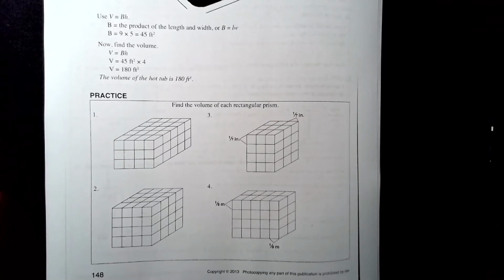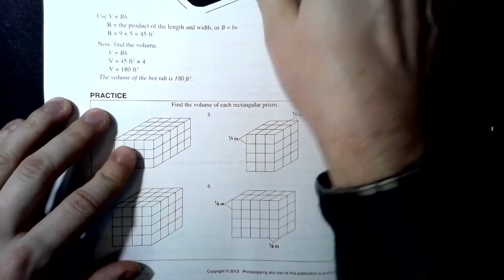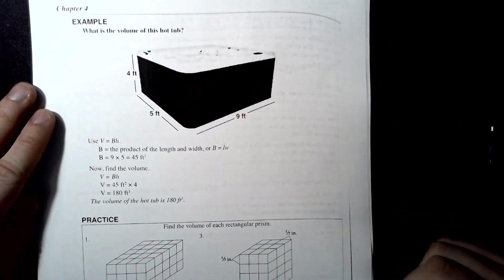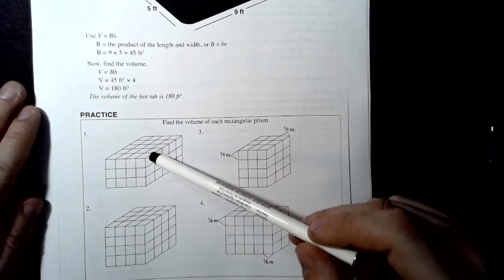Hello again. Welcome back. Today is part 2 of our lesson involving finding volume of rectangular prisms, this time with a little bit of capacity work thrown in, particularly in the beginning. To start things off, there was another page that came before this one that had a few more examples. There is one at the top of this page that covers finding volume of this hot tub, for example. But for us, we're going to just jump right into this.